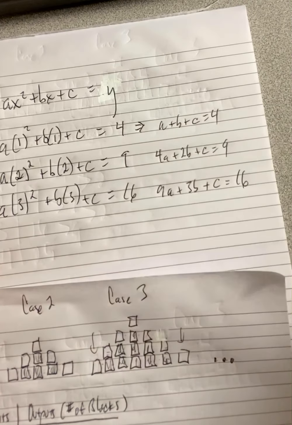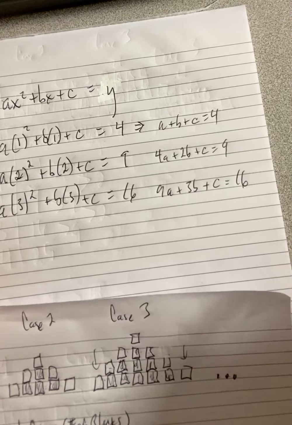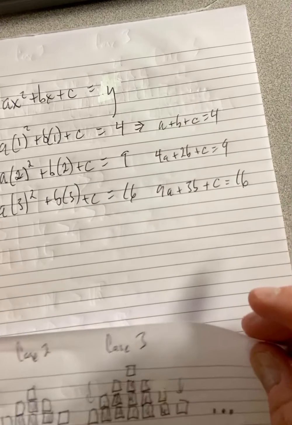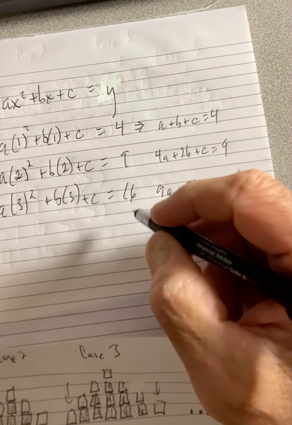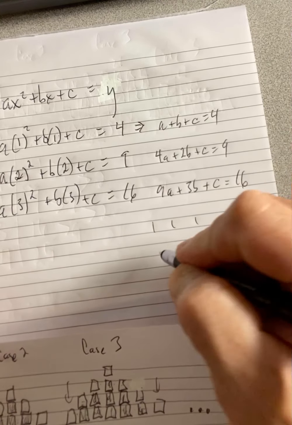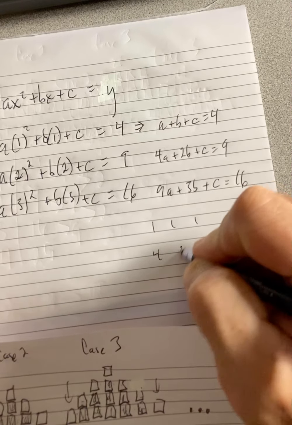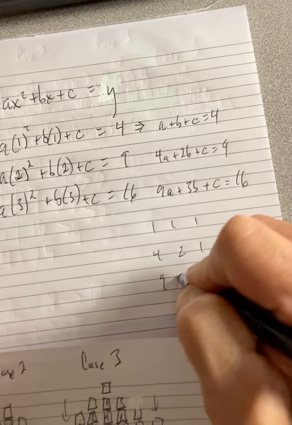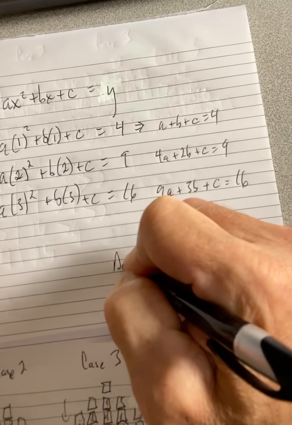And we could solve this system of equations. In fact, we learned how to solve systems of equations. We know how to do Cramer's rule. We could set this up as 1, 1, 1, 4, 2, 1, and 9, 3, C, and this would be our D.